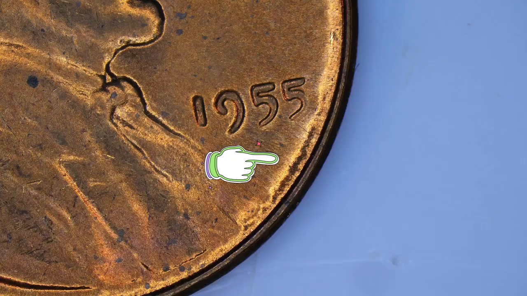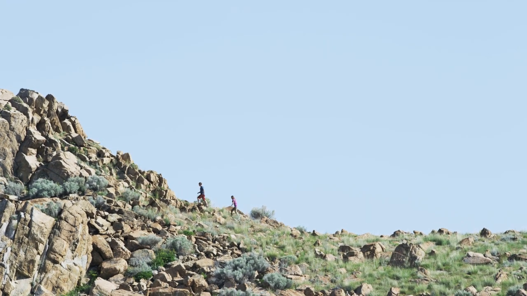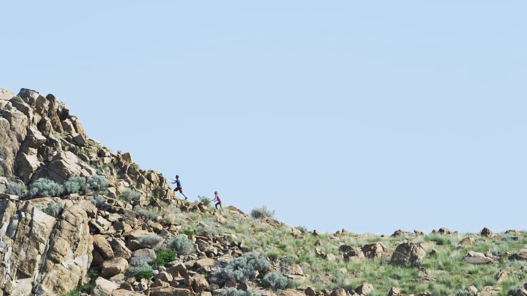Remember that extra line below the date on the 1955 cent? This one here? Well, that's what's known as a ridge line. And believe it or not, it's the same kind of thing as a ridge line out in a field someplace like this.